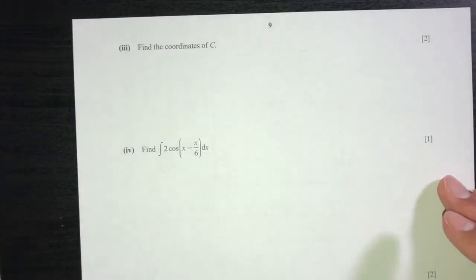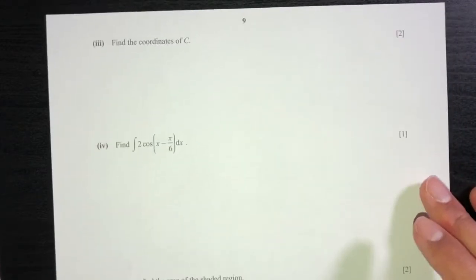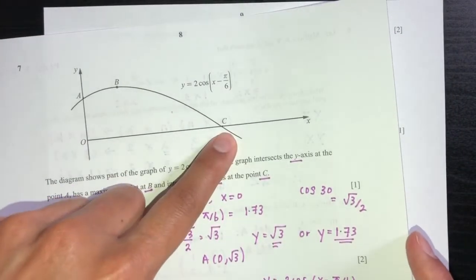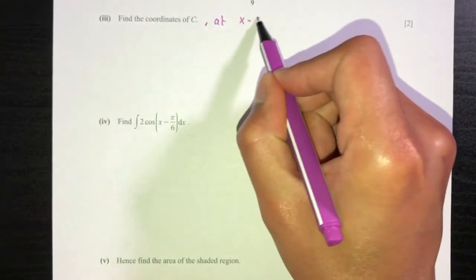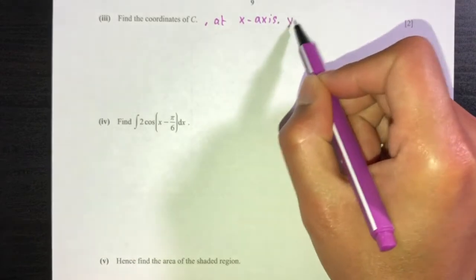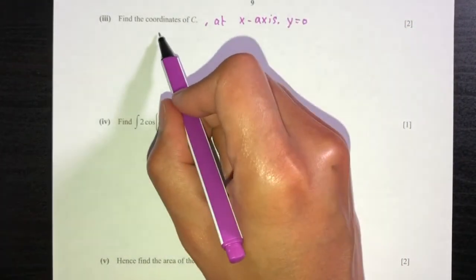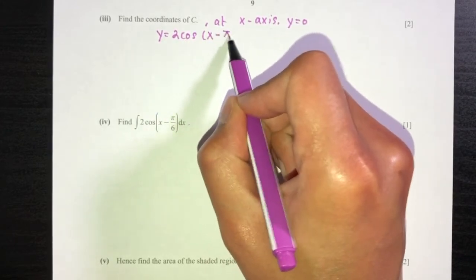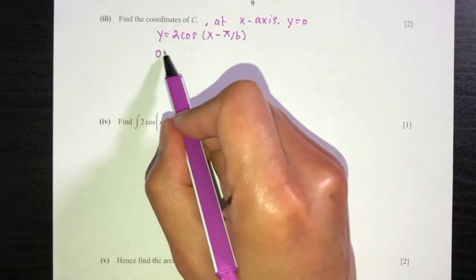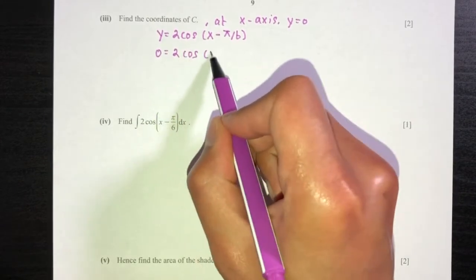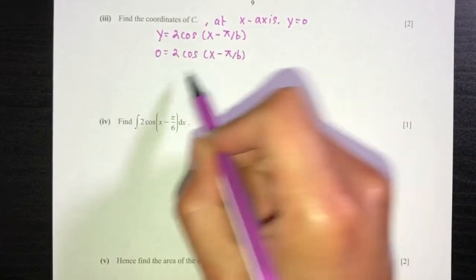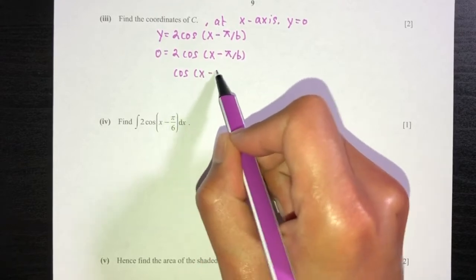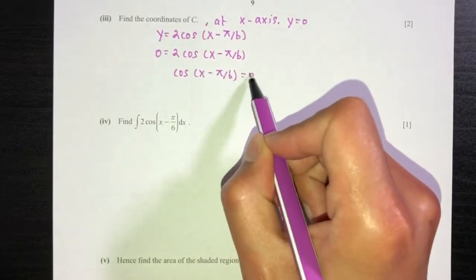Now let's move on to part 3. Find the coordinates of the point C. If you look, the point C is on the x-axis. So on the x-axis the value of y is 0. So our equation is y is equal to 2 cos of (x minus pi by 6). Y is 0, so 2 cos of (x minus pi by 6) is 0. So cos of (x minus pi by 6) will be 0.